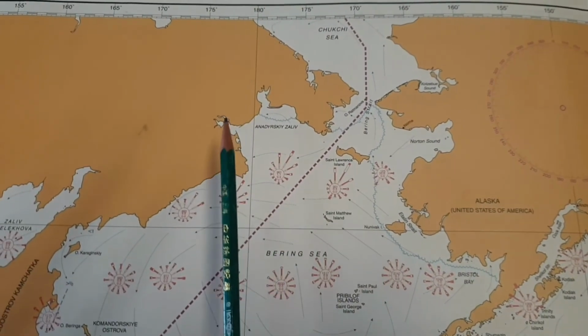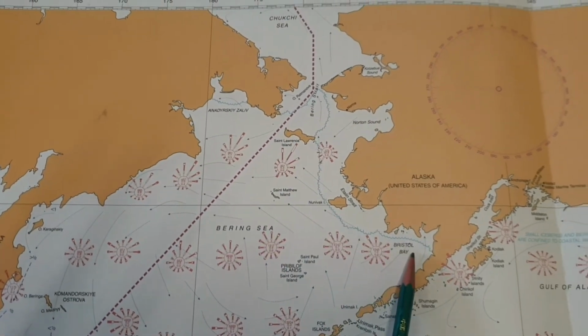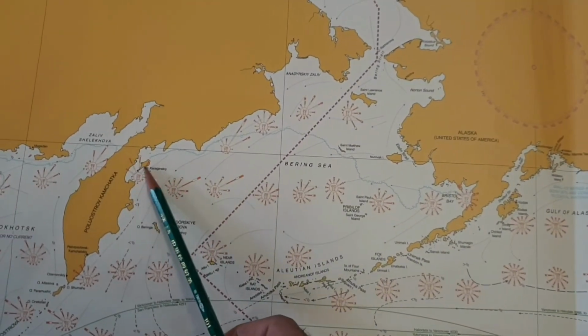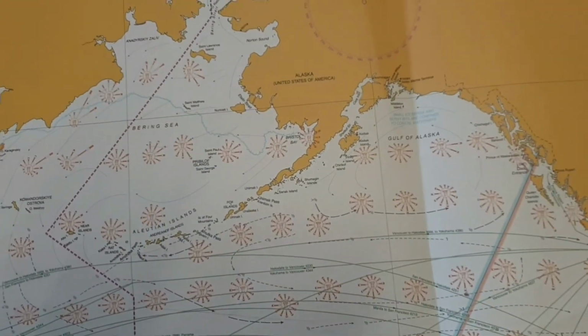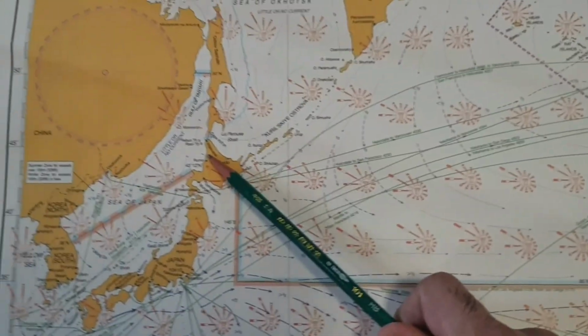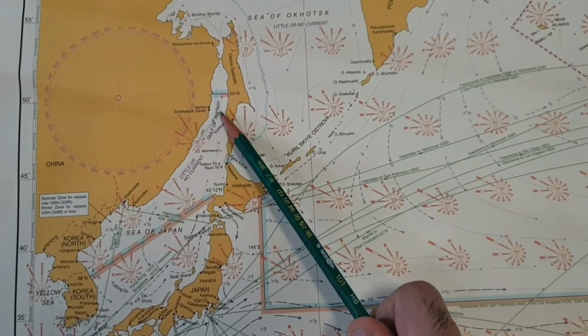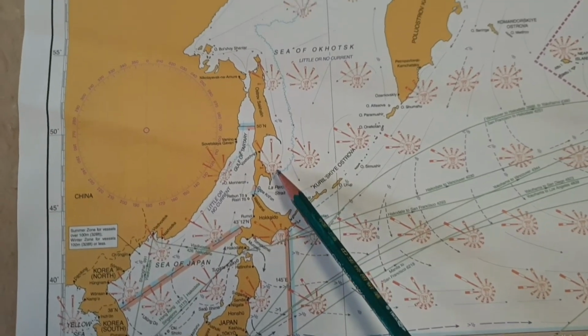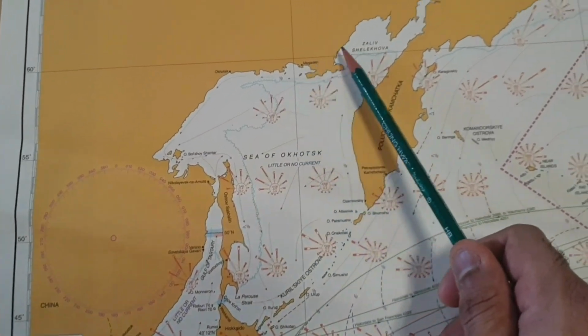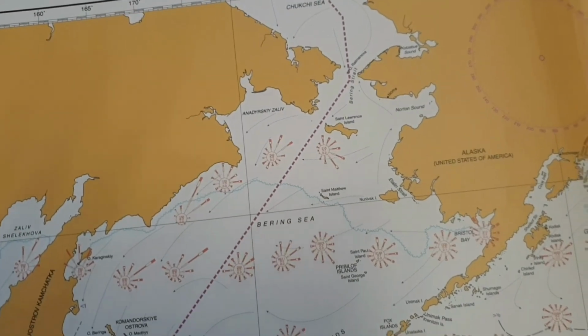Just for comparison, the ice limit is restricted to the northern Russian and Alaskan region in the month of November, and we will compare it to the month of January. During the month of January, the ice limit has increased. You see here, the ice limits have come down in the Alaskan region, and in the Russian region this side the ice limits have come down till here, and in the Gulf of Tartary also the ice limits have increased. So you can see during winters, the peak winters in January, the sea ice has extended. So you have to be careful when you are navigating in this area.